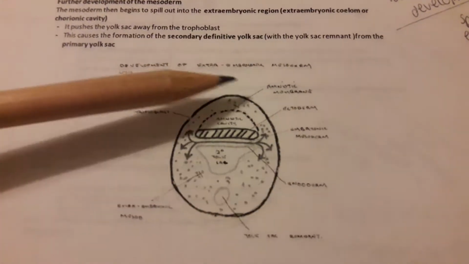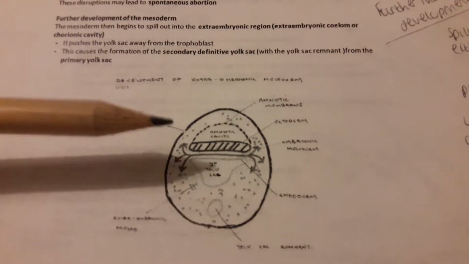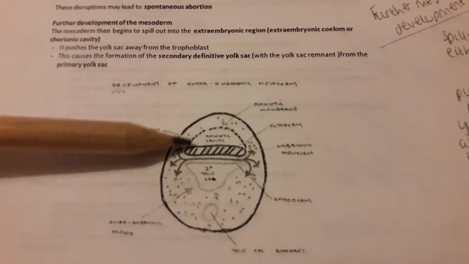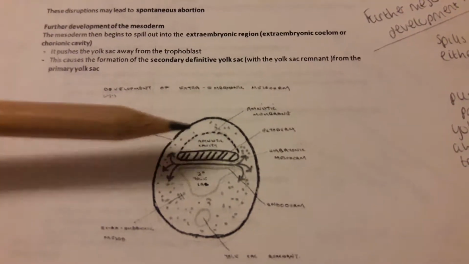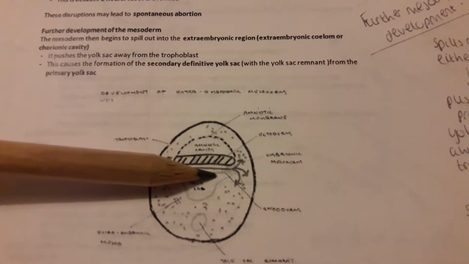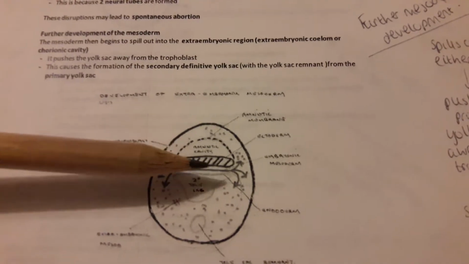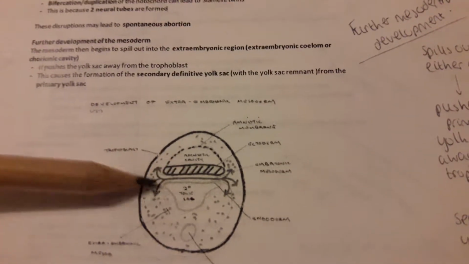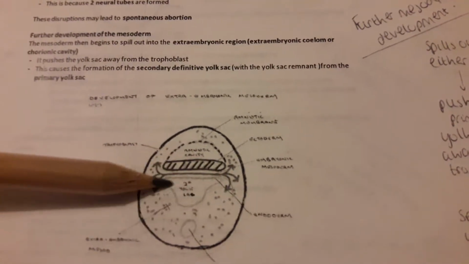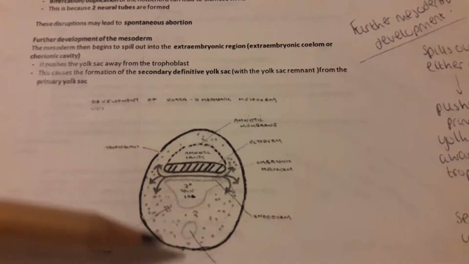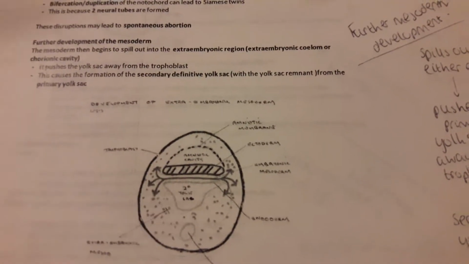And you can see this here with the trophoblast on the outer side. You've got the embryoblast, the inner cell mass with the amniotic cavity. You've got the yolk sac formed from the hypoblast. And you've got the mesoderm spilling out of either side, pushing the yolk sac away from the trophoblast.